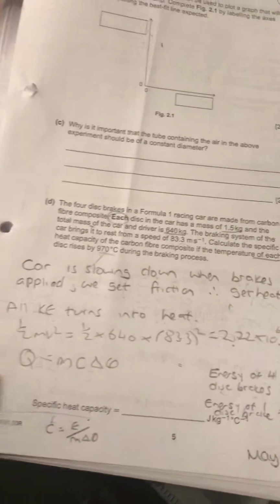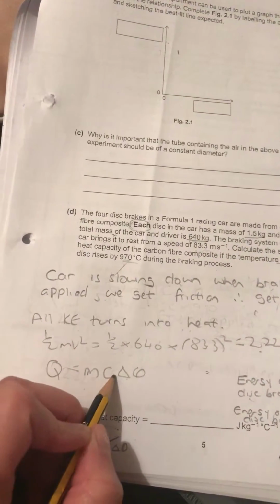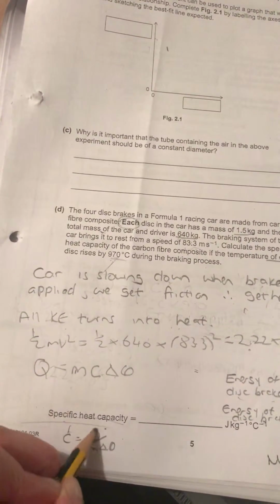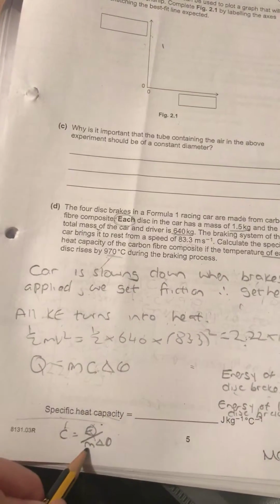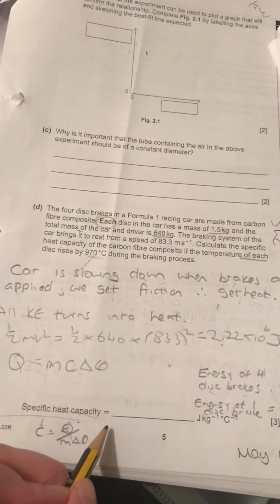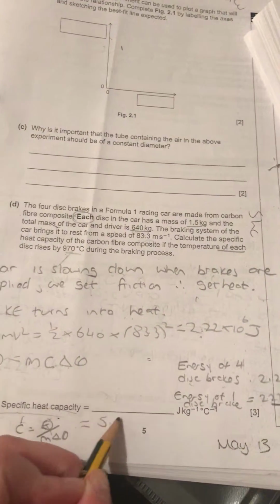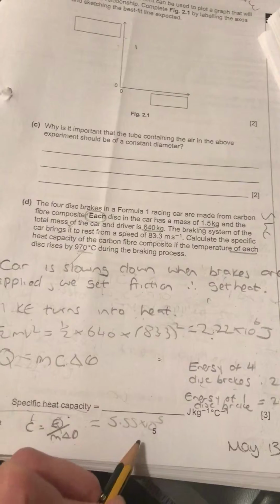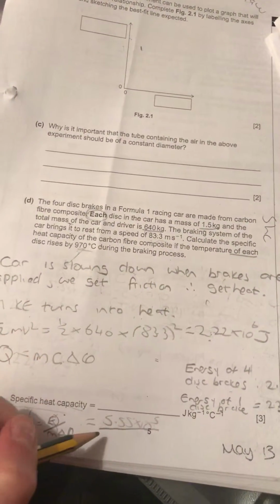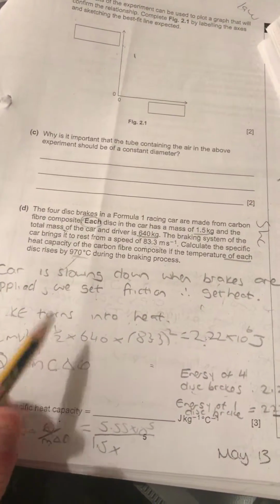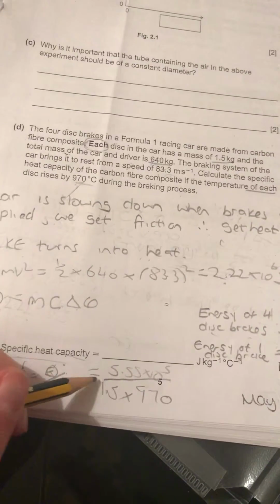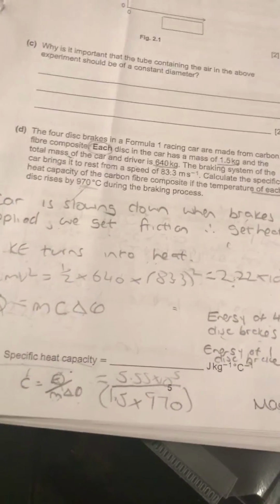Next, I'm going to rearrange this equation for specific heat capacity, because that's what we want to find out. C is equal to my energy divided by the mass times the change in temperature. We now have the energy for 1 disc, so it's 5.55 times 10 to the power of 5. I'm going to divide it by the mass of 1 of the discs, which is 1.5, multiplied by 970. Use a bracket to work it out in your calculator.